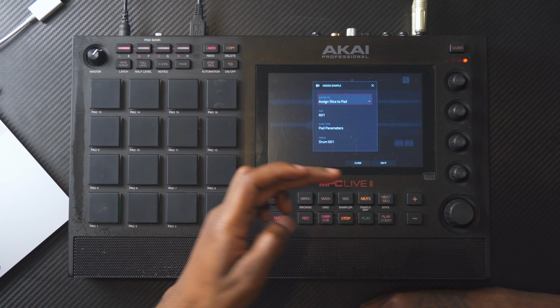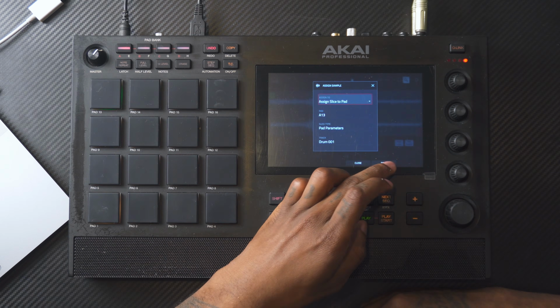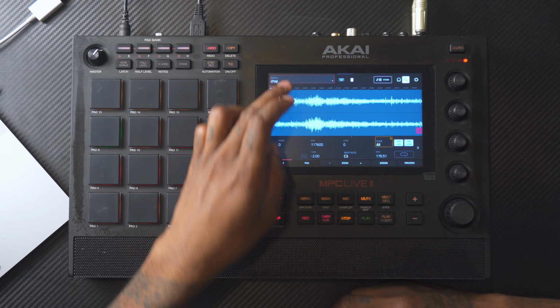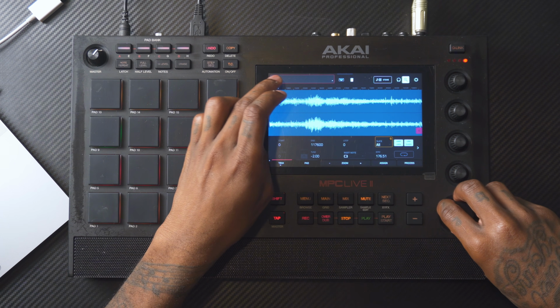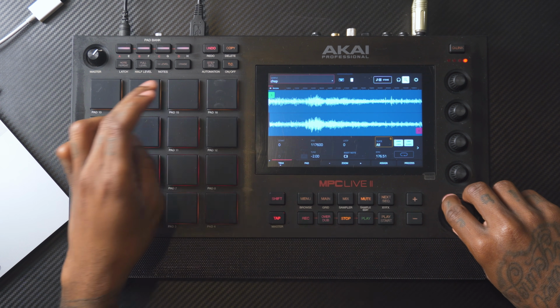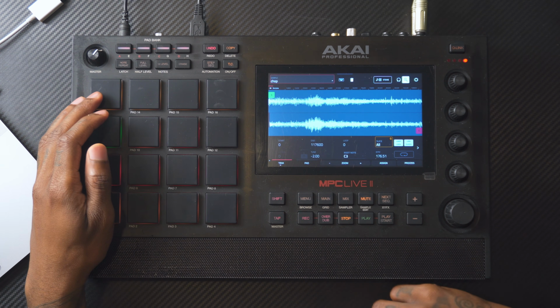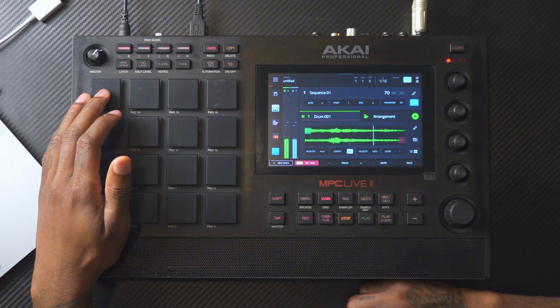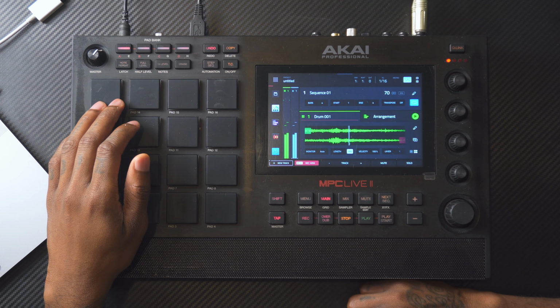I could assign it and put it on a pad, and then I could assign it again and do new sample to pad. That's going to create a copy of it. So you can see one is going to be chop and the other is going to be chop 1. Chop 1, I'm going to change to -4, and chop, I'm gonna keep the same. So now it will sound something like this when I go back to main. I could then have a switch off with that, and it just works.